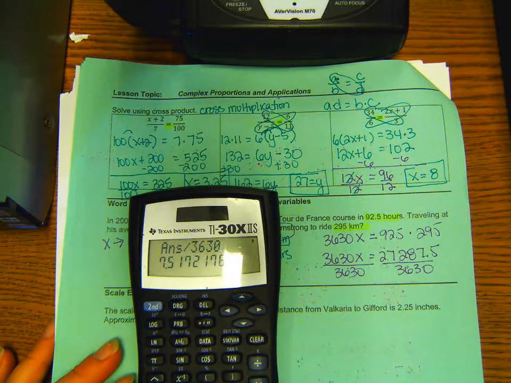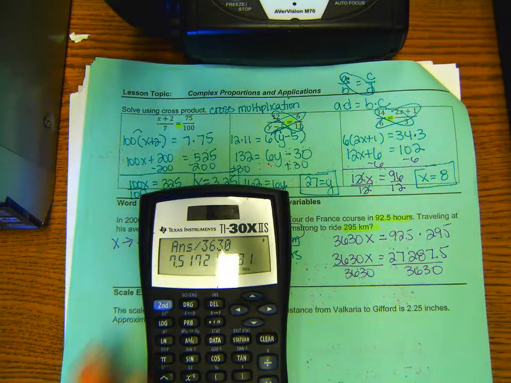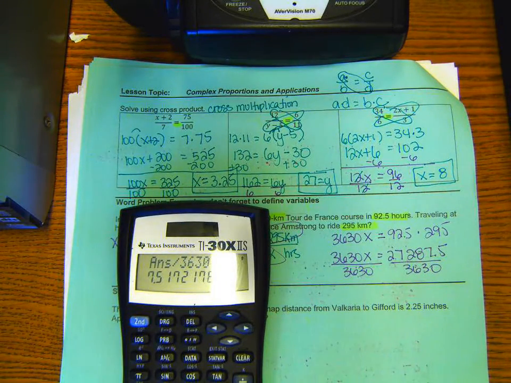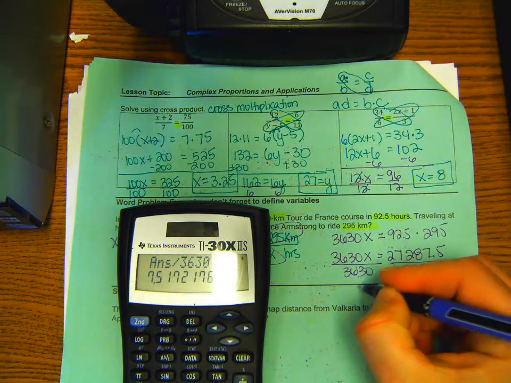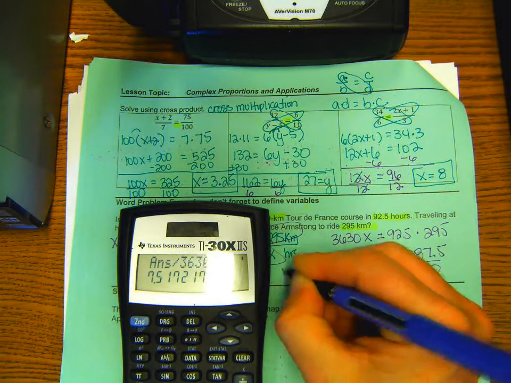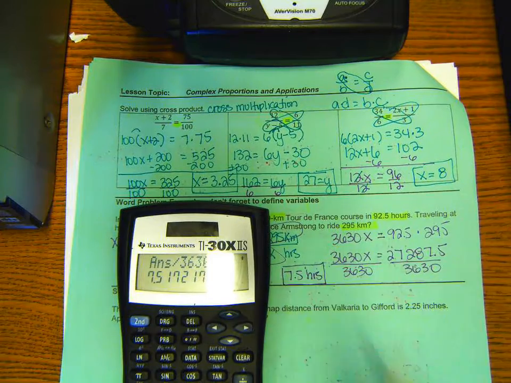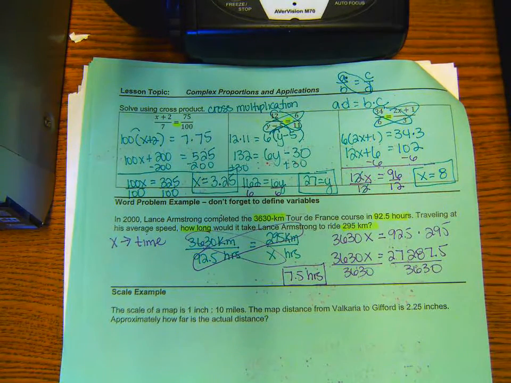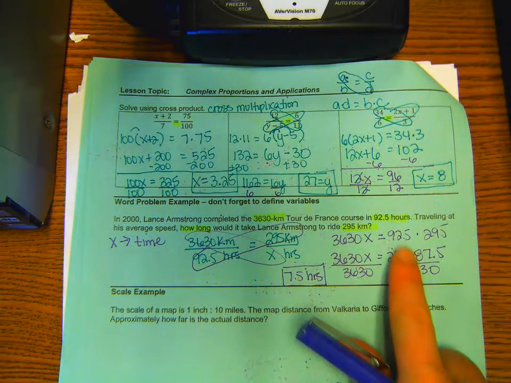All right, so it looks like it's going to take, let's round to the nearest tenth. This is in hours, 7.5 hours to do that. Christy. You can. So you can do this times this divided by that in one step. Yep.